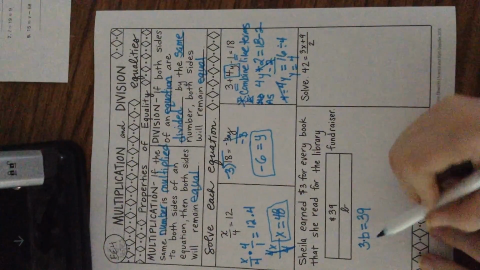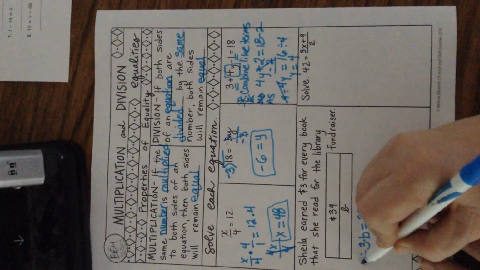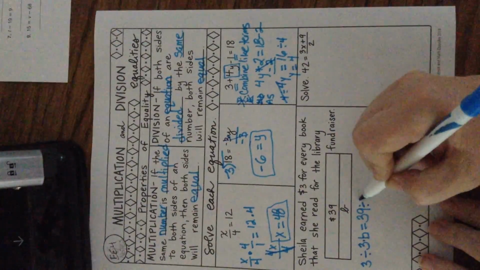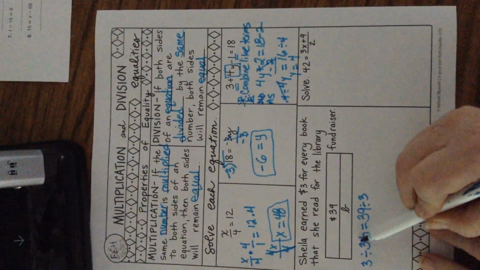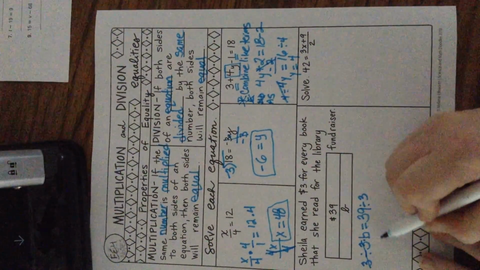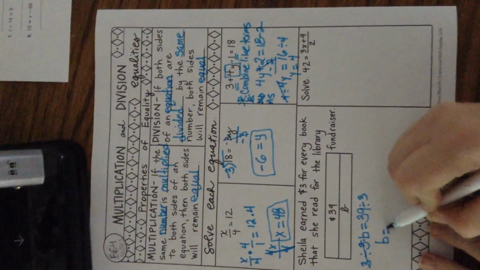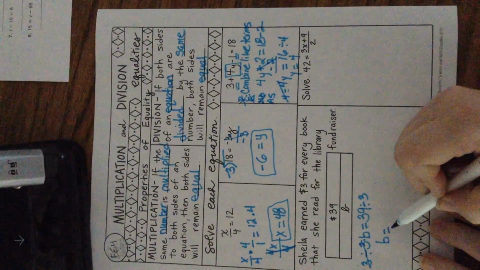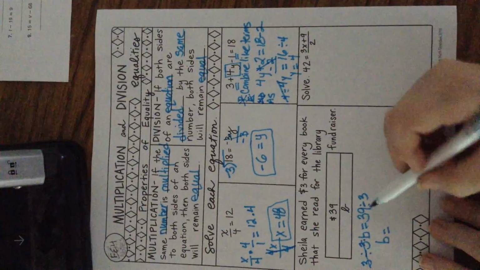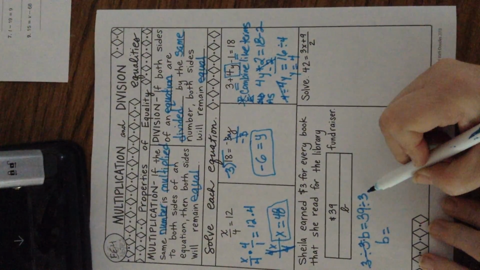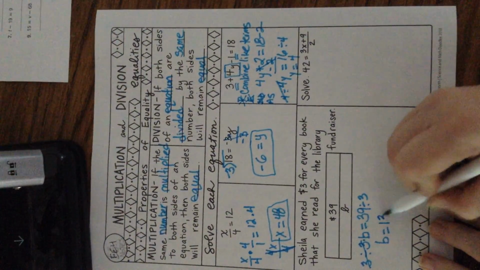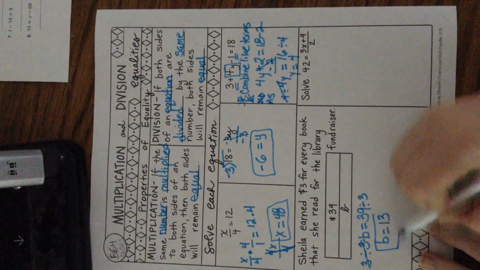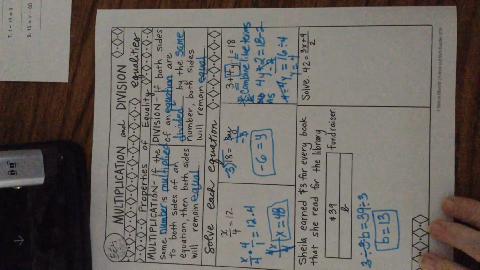If it's multiply, we're going to do divide and divide. So 3 divided by 3, just a b now. So how many books did she read? 39 divided by 3. She read 13 books. Okay?